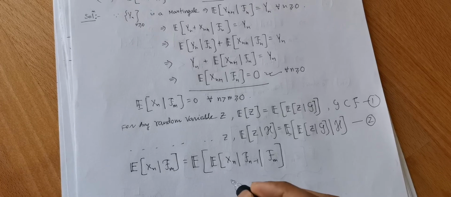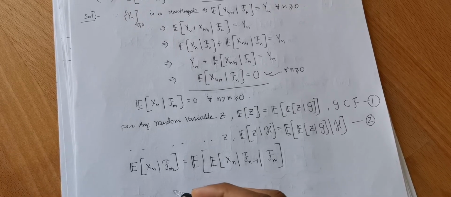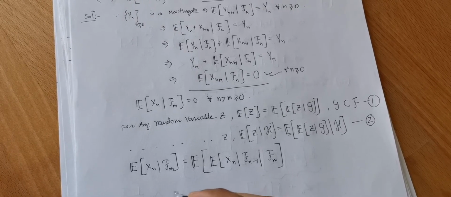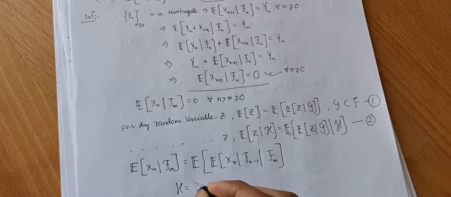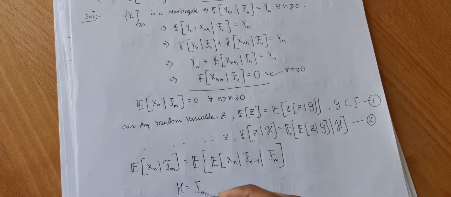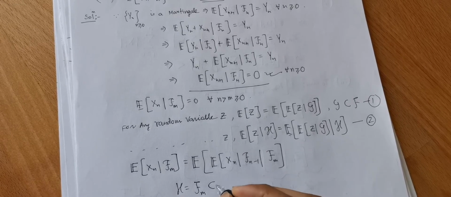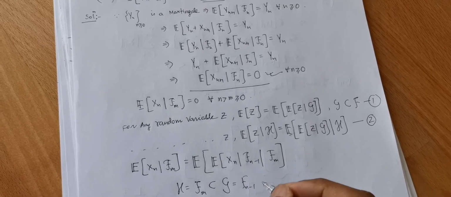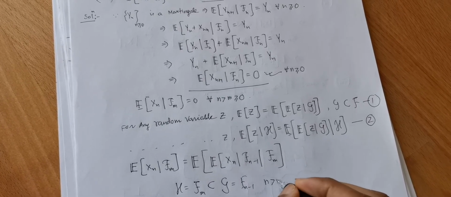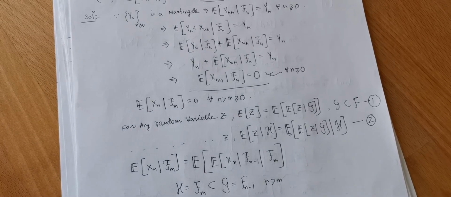Now in this fact you can think of H as Fm, which is contained in G, which can be thought of as Fn-1, and we have given n greater than m, right?